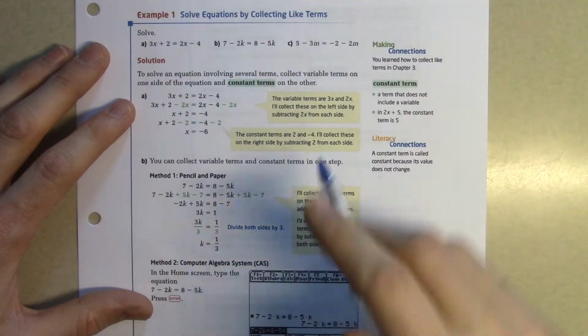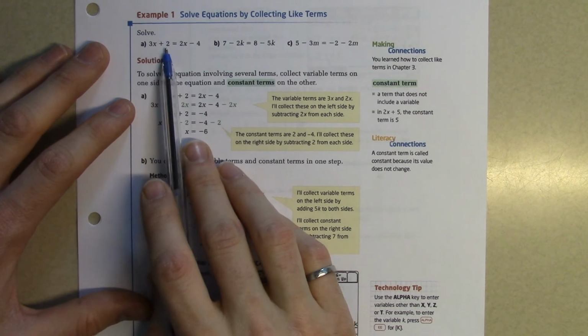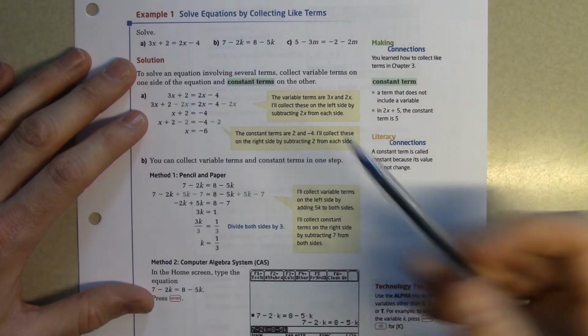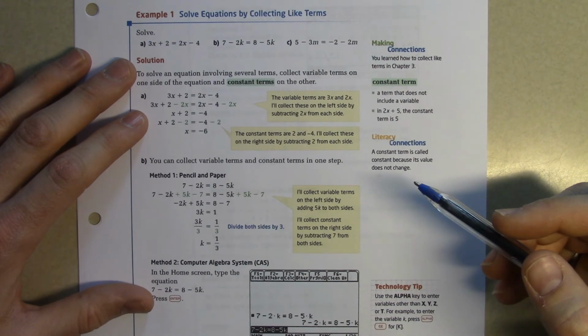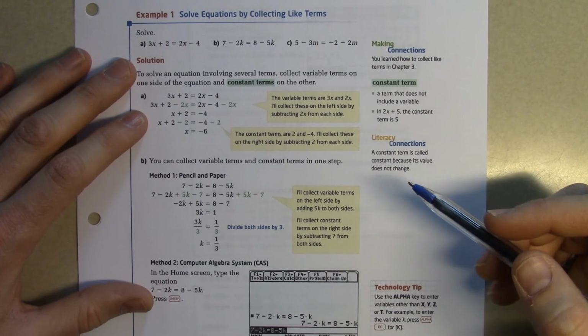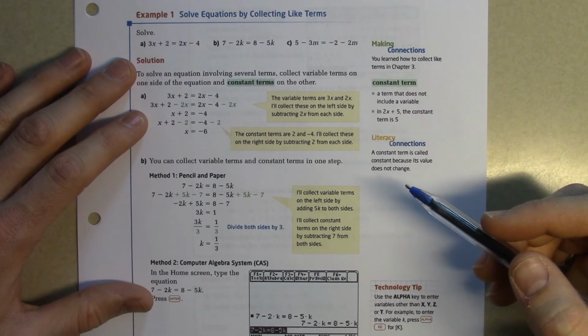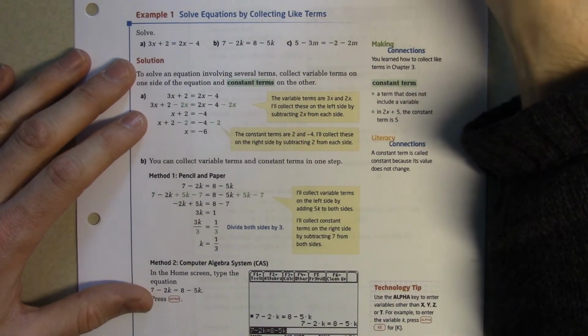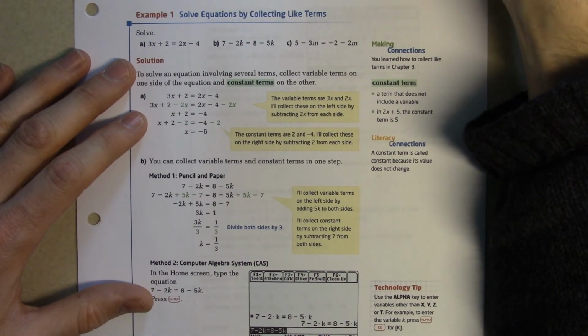We've got 3 examples. First one, Sal. 3x plus 2 equals 2x minus 4. What am I going to do? Okay, so you're going to just collect 2x and 3x and make it 5x. No. Oh, wait.